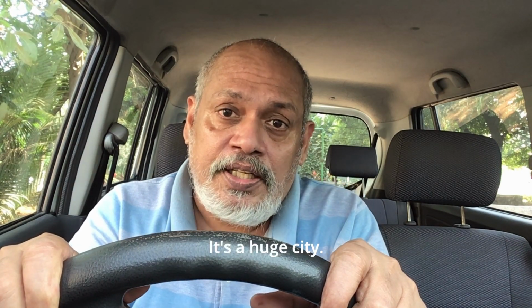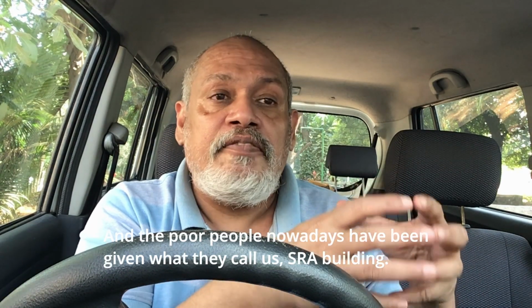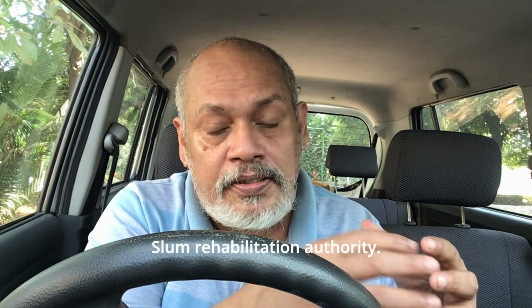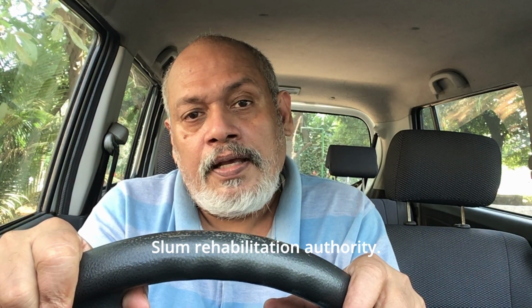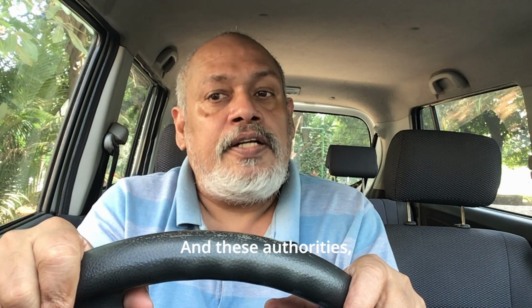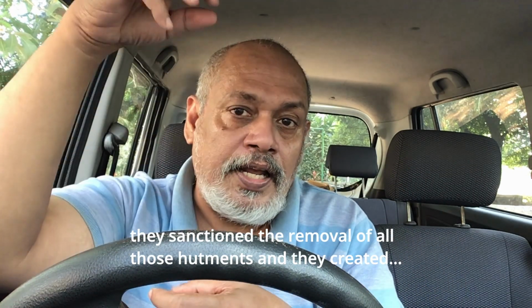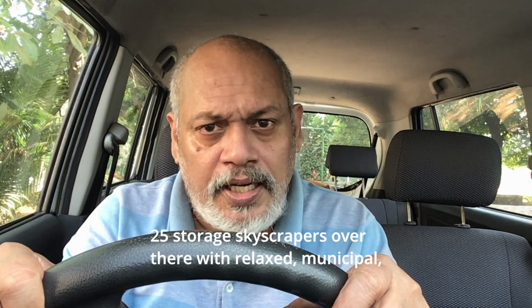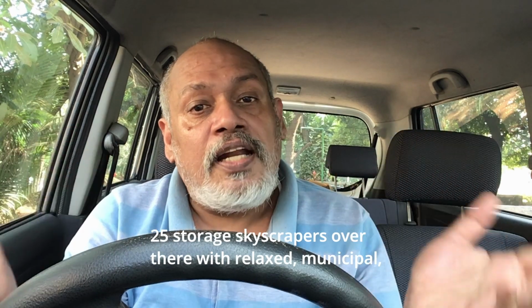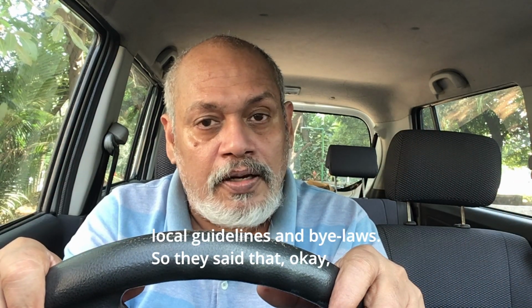It's a huge city, and the poor people nowadays have been given what they call SRA buildings, Slum Rehabilitation Authority. And these authorities sanctioned the removal of all those hutments, and instead they allowed creation of these 20-25 story skyscrapers over there with relaxed municipal local guidelines and bylaws.